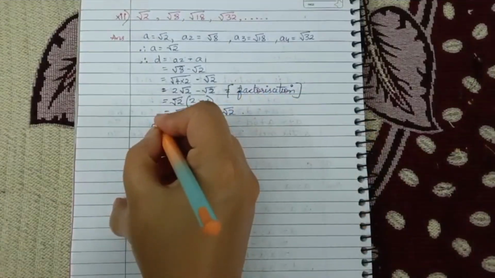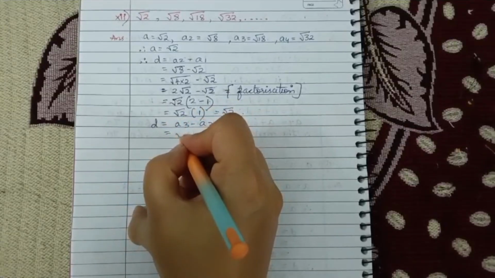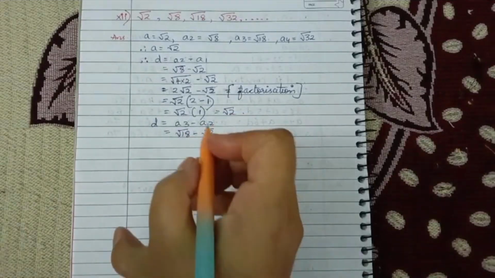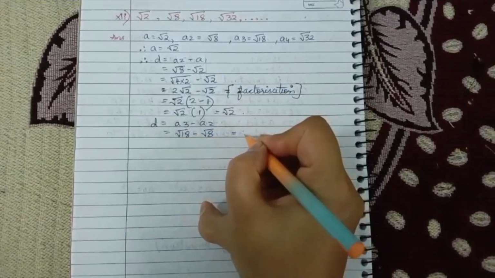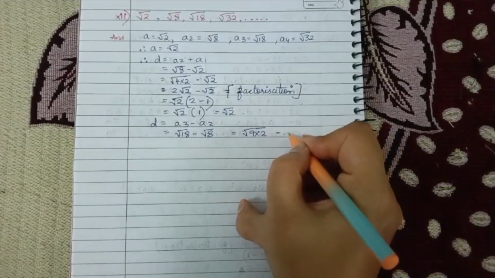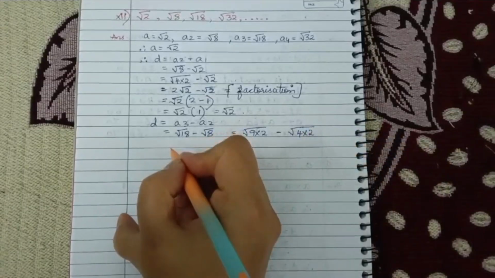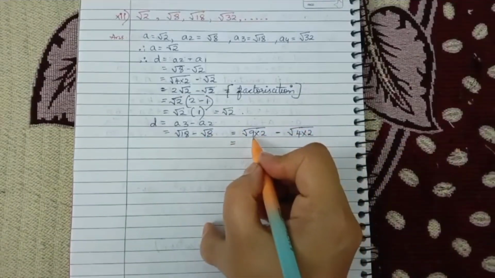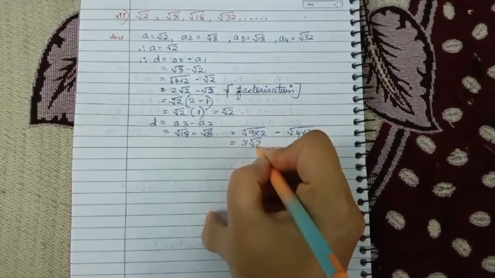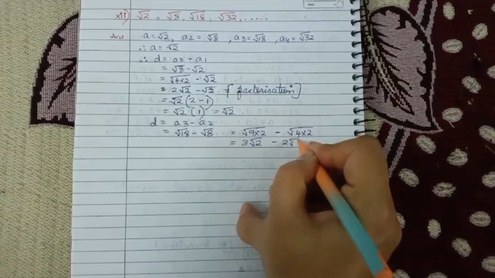Now again for one more, d is equal to a3 minus a2, root 18 minus root 8. Now 18, how we'll get that? 9 2s are 18, minus root 8, 4 2s are 8. For this, root 9 is 3, 3 3s are 9, so 3 root 2 minus root 4 is 2, so 2 root 2.